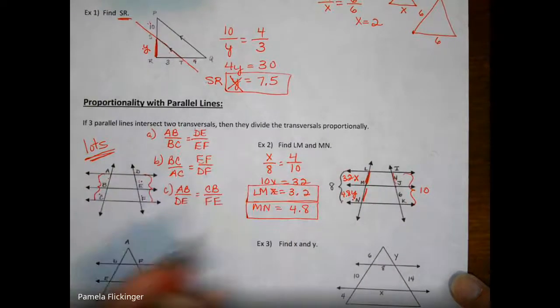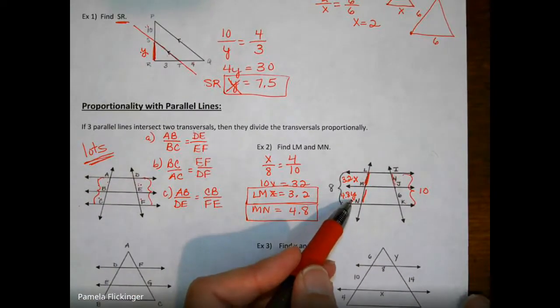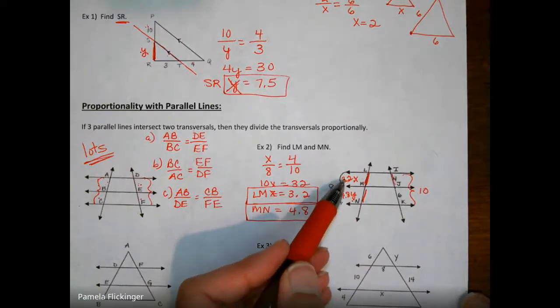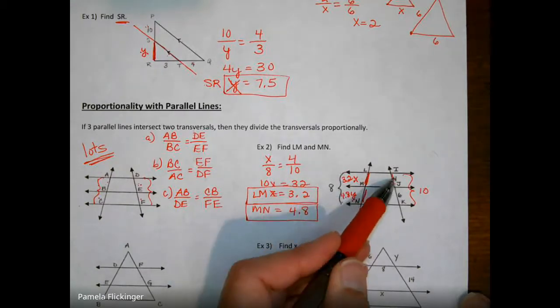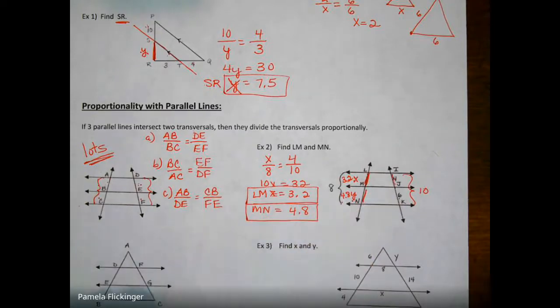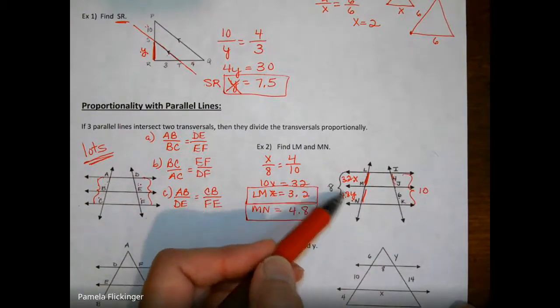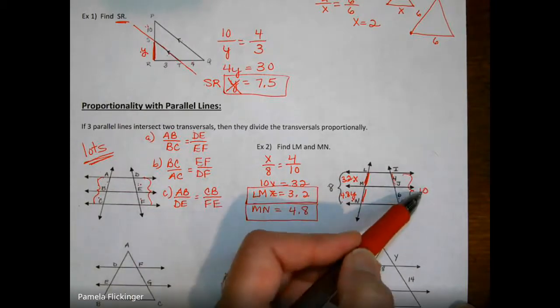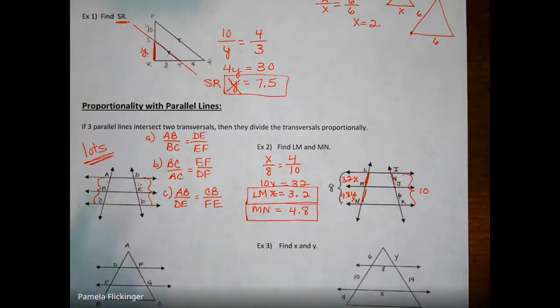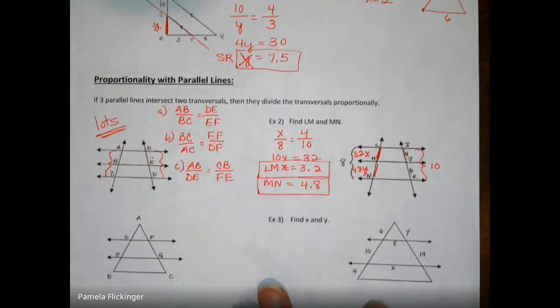If you wanted to set up another proportion to get y, we could. So we could now use 3.2 over y equals 4 over 6. You could do y over the 8. So bottom over the whole side would be 6 over the whole side, 6 over 10. It's up to you. Sometimes it's just a matter of subtracting. Sometimes you will need a completely new proportion.